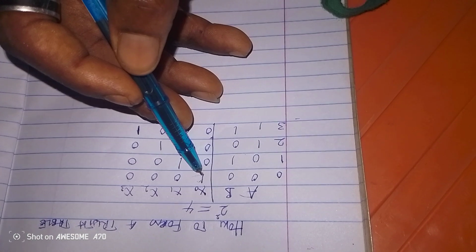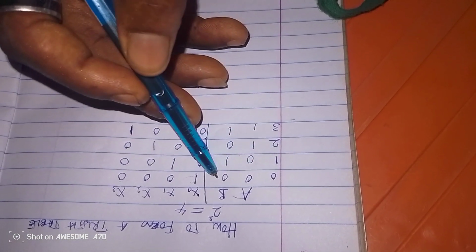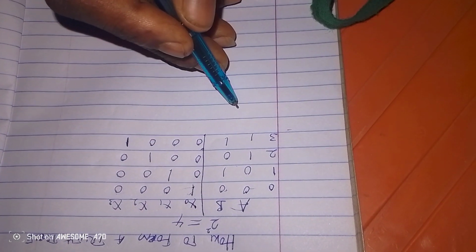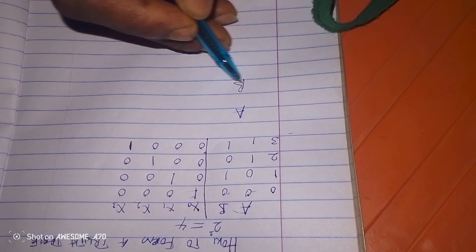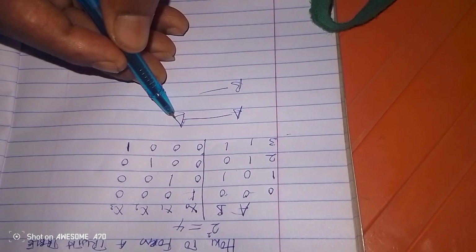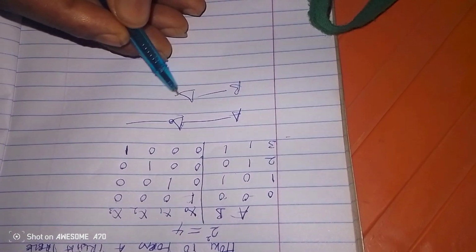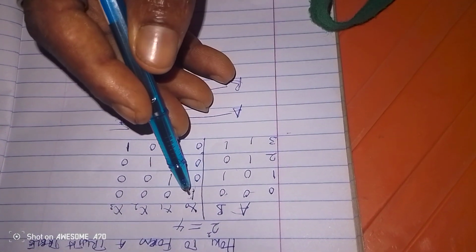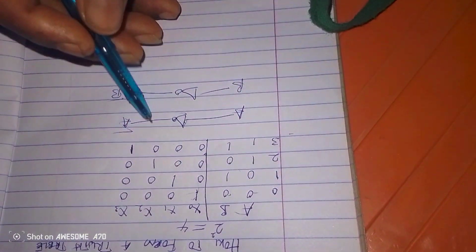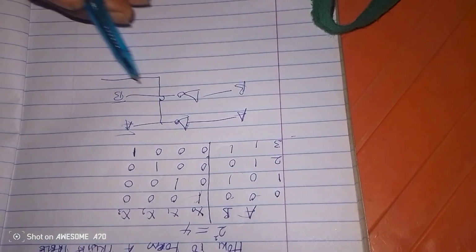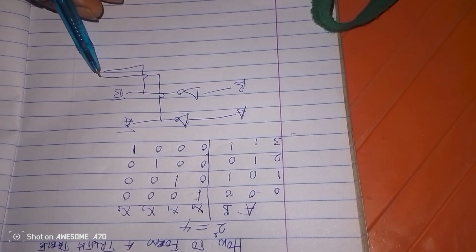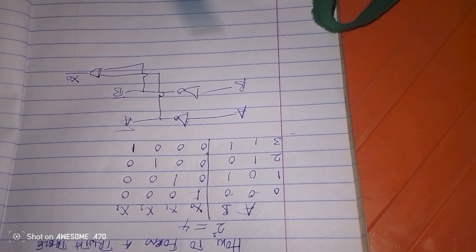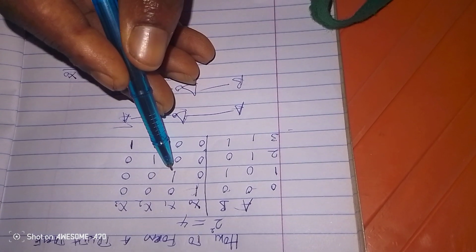If I have my A and B like this, this is my A bar, this is my B bar. Everything comes down here, giving me this. They are ANDed together, and that gives me x0.